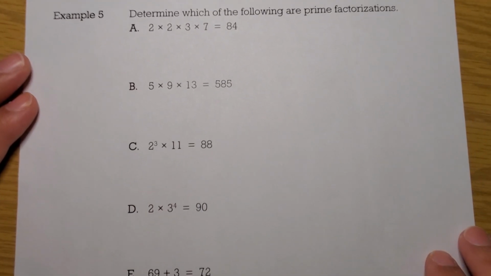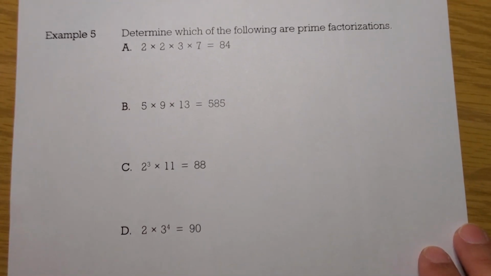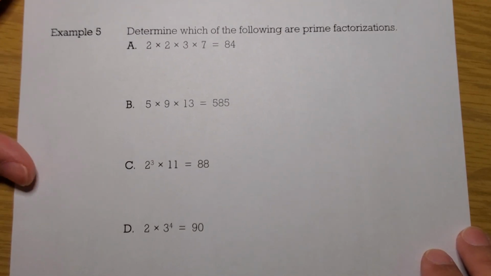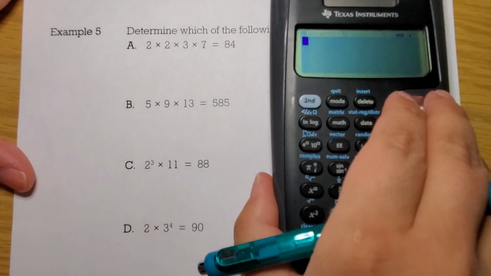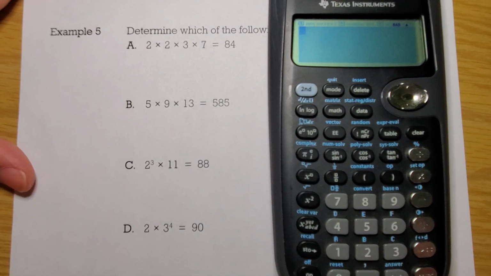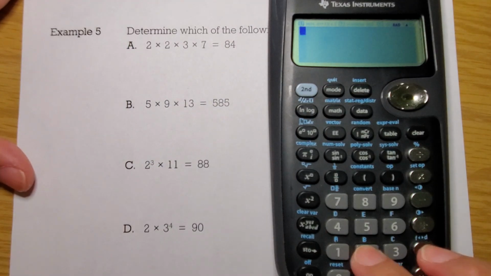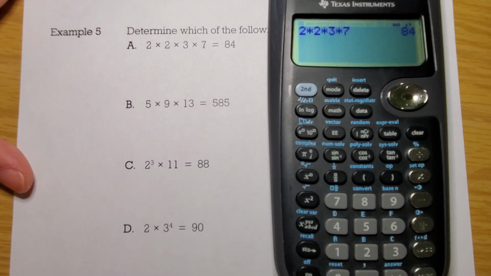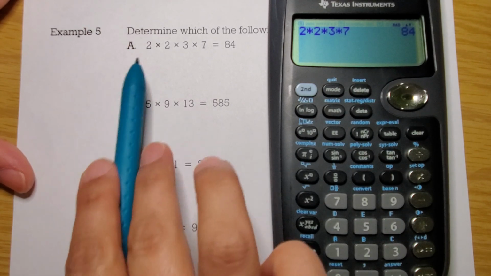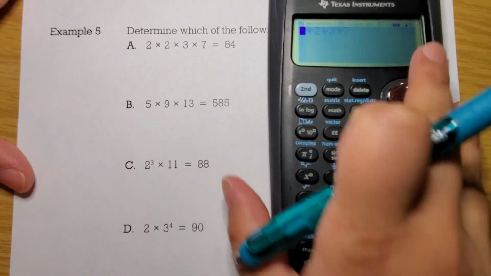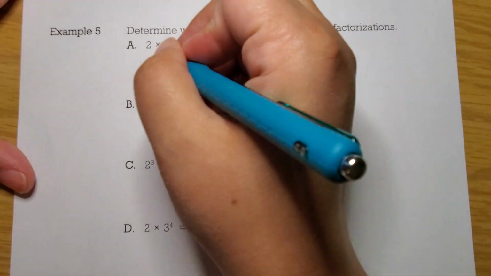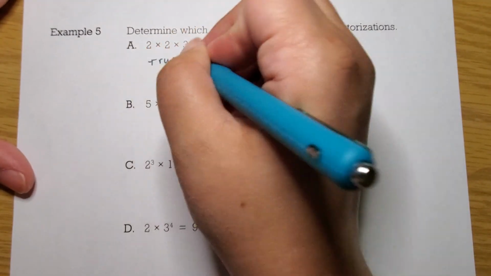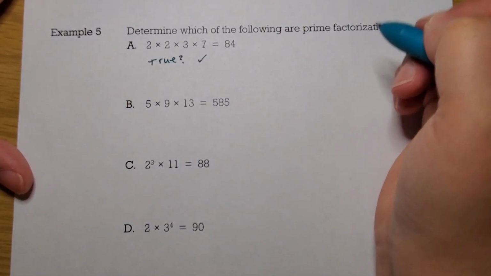So I've got a few expressions written here, and we want to know if these are prime factorizations or not. So here's what I'm looking for. First, I'm looking for a true equation. So let's just check this to make sure it's true. 2 times 2 times 3 times 7 does indeed give me 84. Okay, so I know that this is a true statement. That's good. So I'm going to write down what I'm checking. Is it true? Yes.